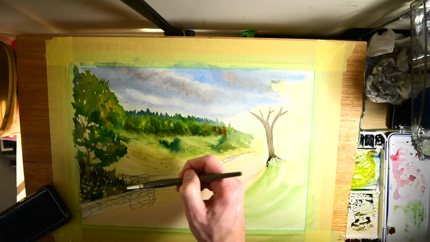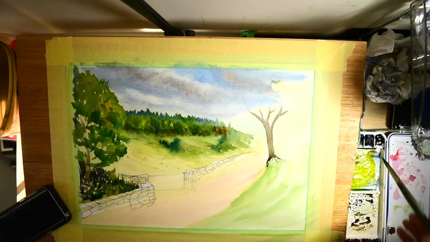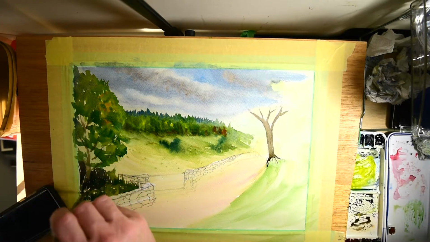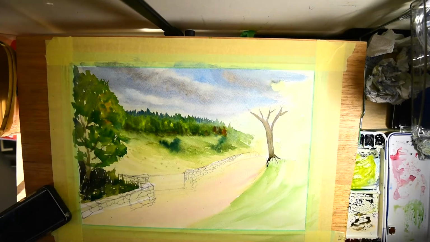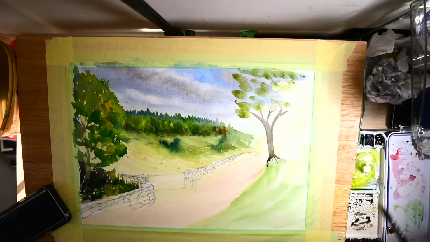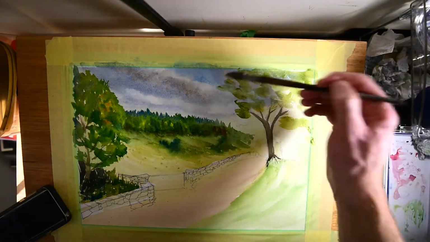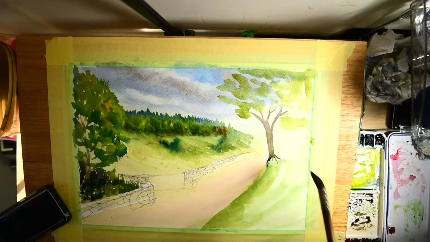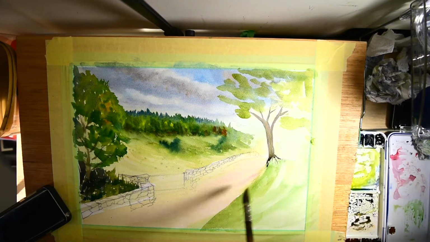Now I definitely really wanted to make this left-hand side quite dark, just wanting to help eventually lead the eye in from dark to light. So having this reasonably dark, I was hoping to achieve that. I just loved how the stone wall curves from the left and curves around.